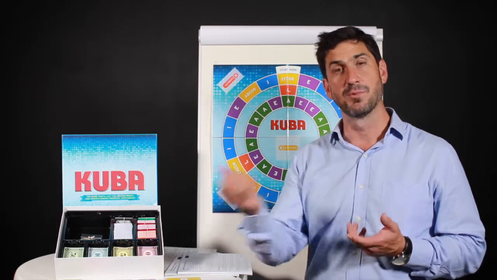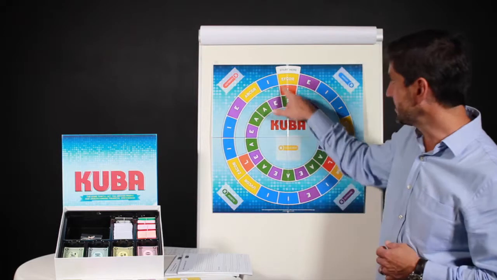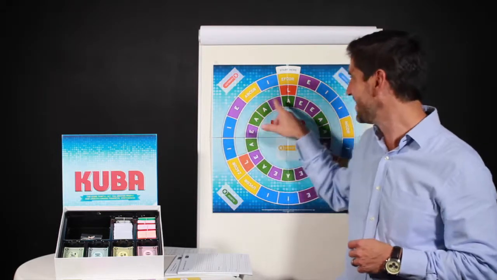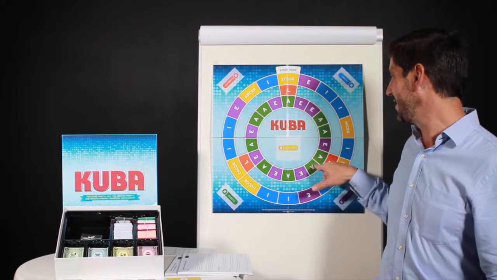I might repay my accounts payable. This is when I bought inventory from my suppliers on account. On the inside circle, there are a whole lot more expenses. That's just a warning. And we also have these green A blocks, which stands for assets.